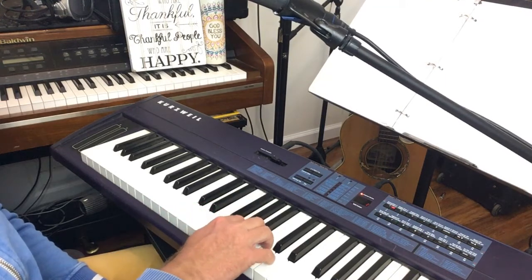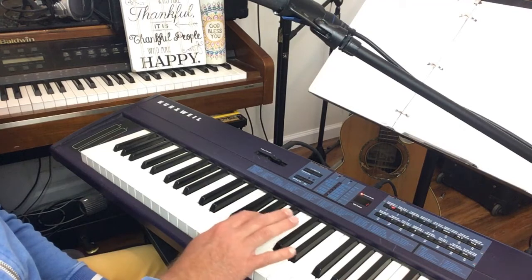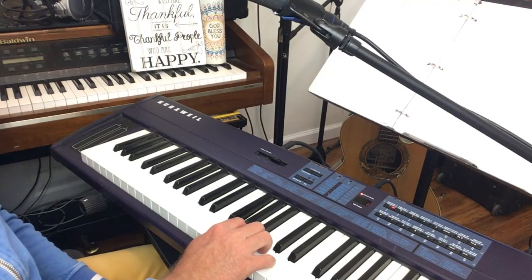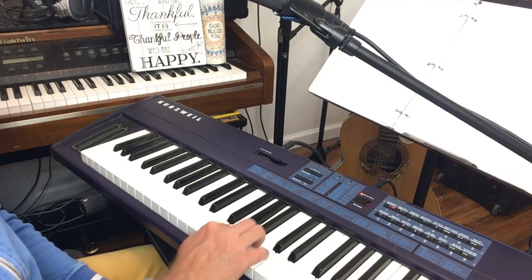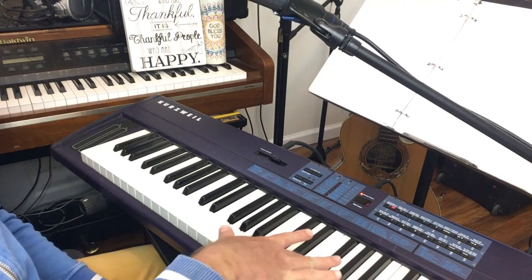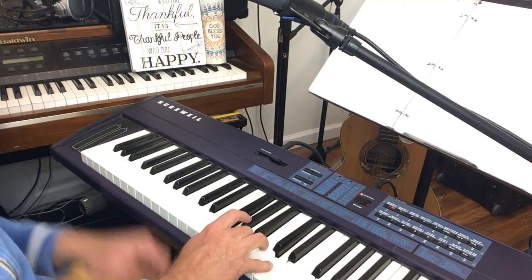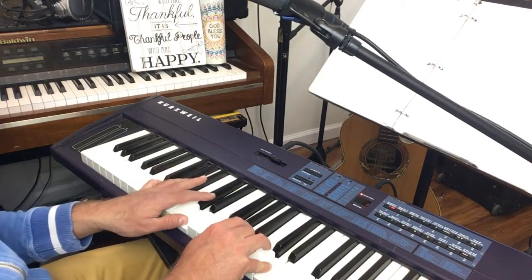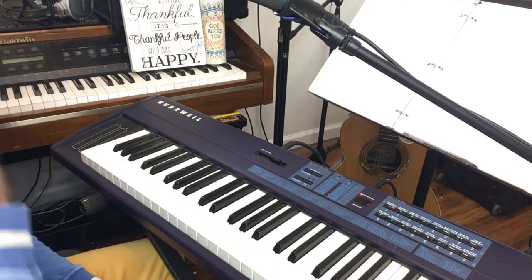So what you're going to do is start on G, and then go up: G, A, B, C, D, E, F sharp. And now if you notice, instead of it being C, it wants to resolve to a G.